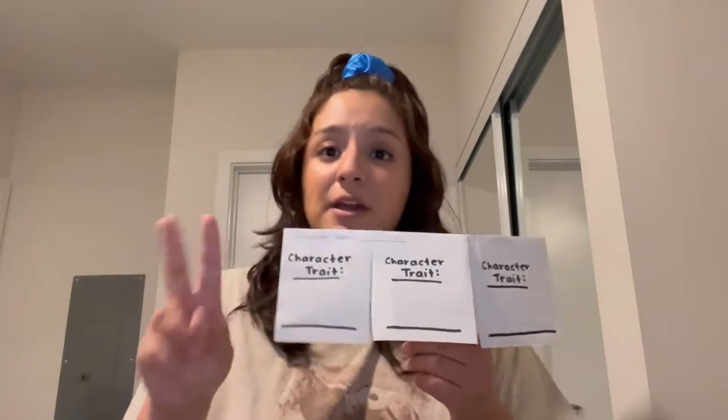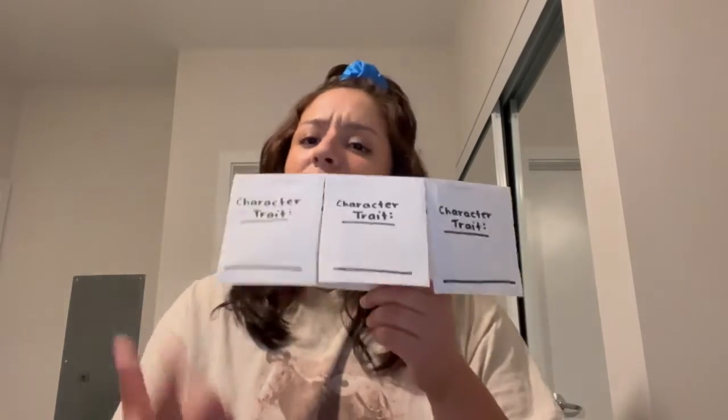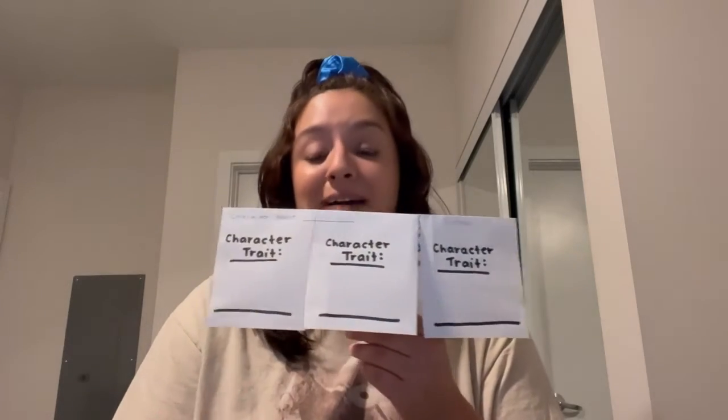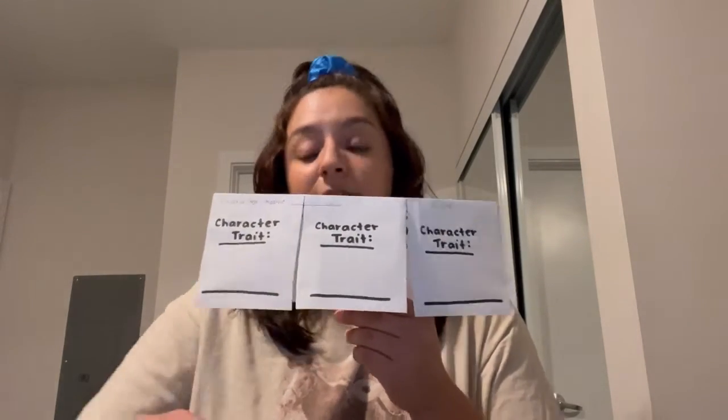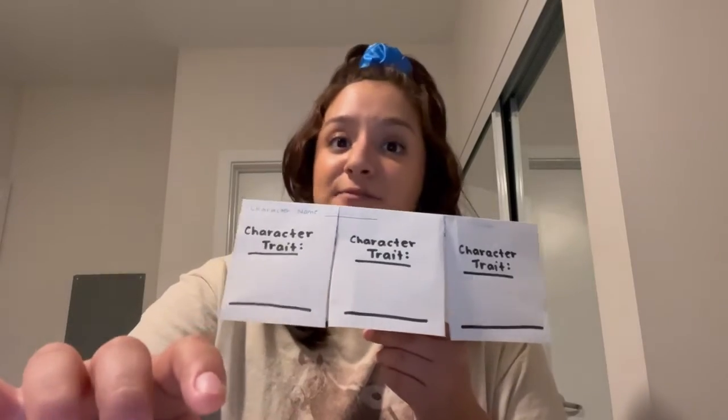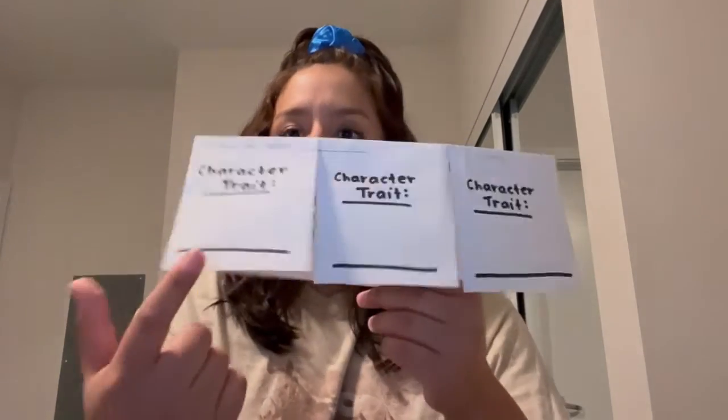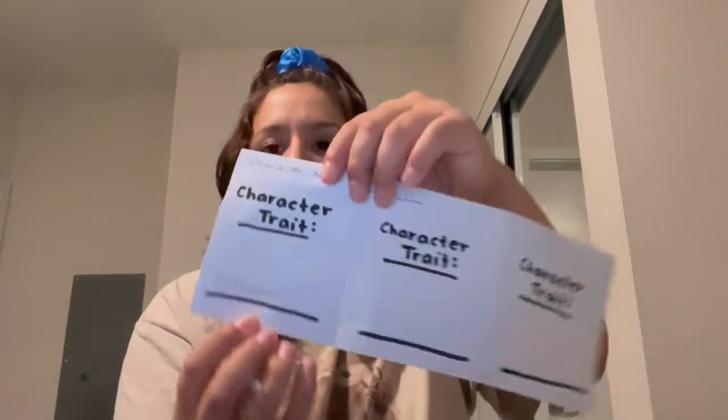I chose to focus on the character Camilla because she's the main character in my book. I need to use at least 2 different character traits to describe her. There are 3 boxes here, but I just need to make sure I have at least 2 different ones. The first one I'll choose is follower. So I'll write that down right here. Just like that.